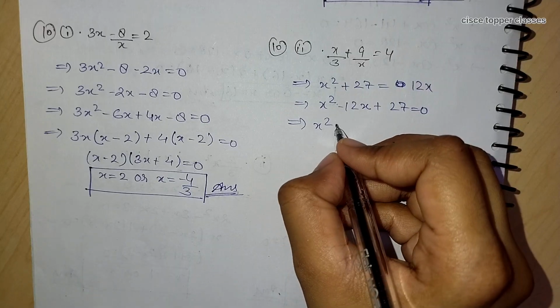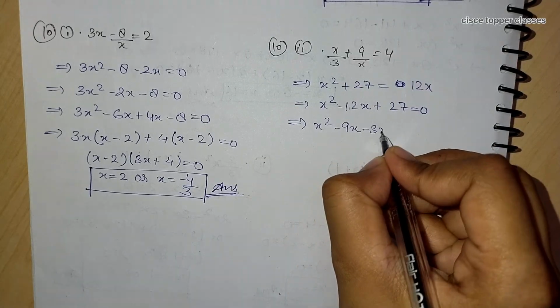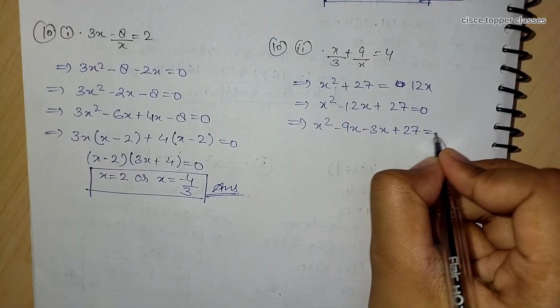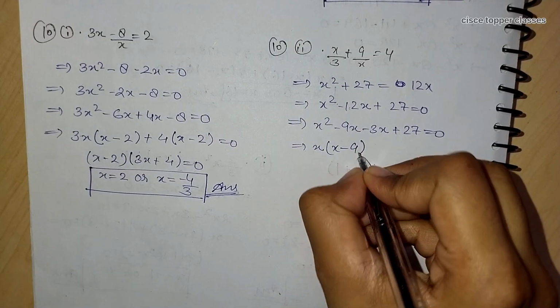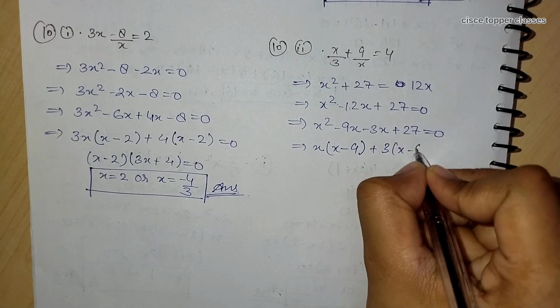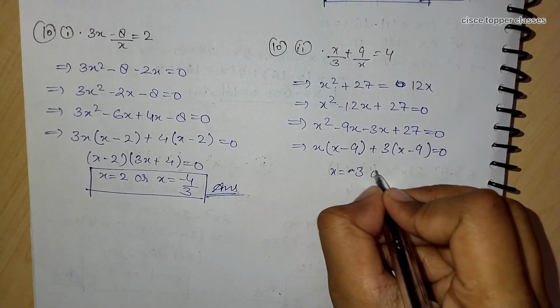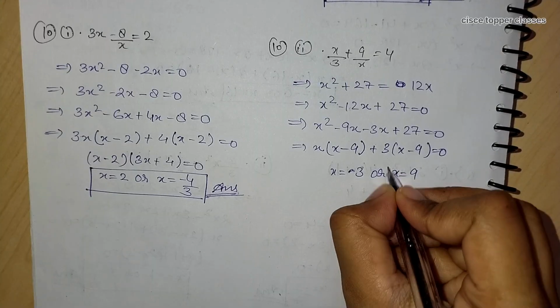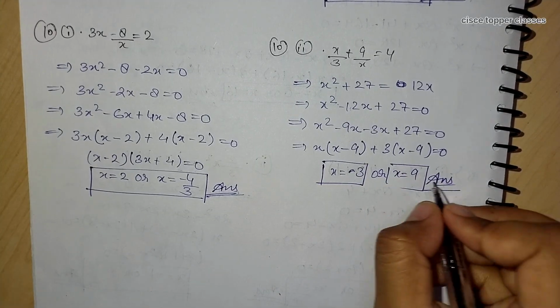On adding 9 and 3 we will get 12x. So minus 9x minus 3x plus 27 is equal to 0. Taking x as common, x minus 9 minus 3, x minus 9 equal to 0. x is equal to 3 or x is equal to 9 is the final answer here in this question. So this is the answer here.